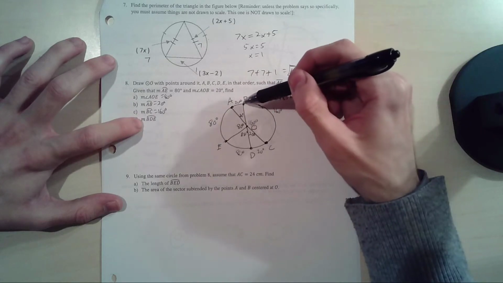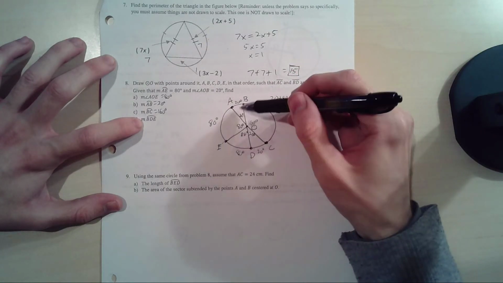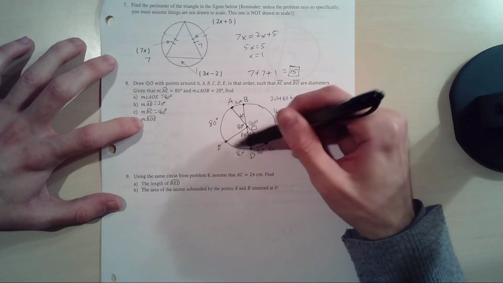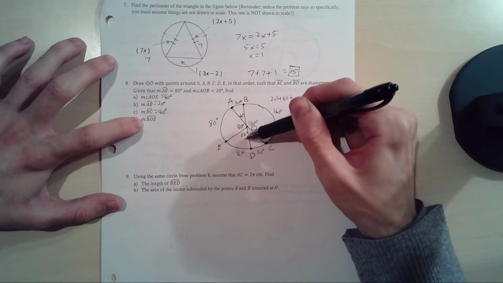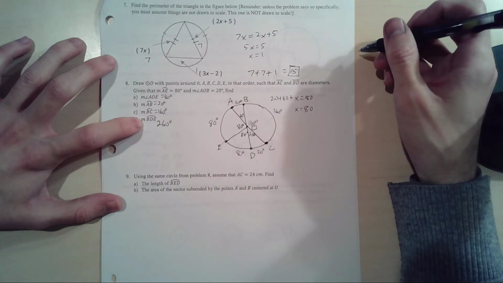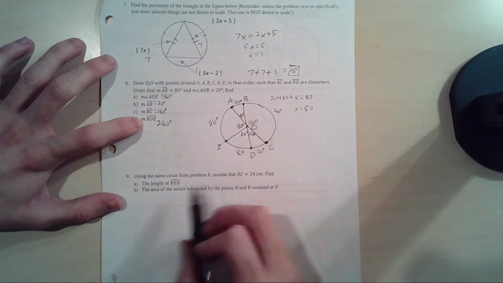And BDE. You cannot go this way because that crosses over E in the wrong order. It must be this way. BDE, 160 plus 20 plus 80, 260 degrees. Easy enough. The length of BED.